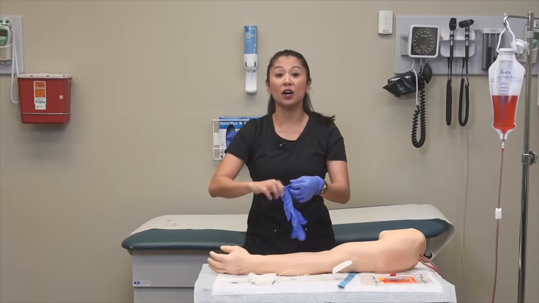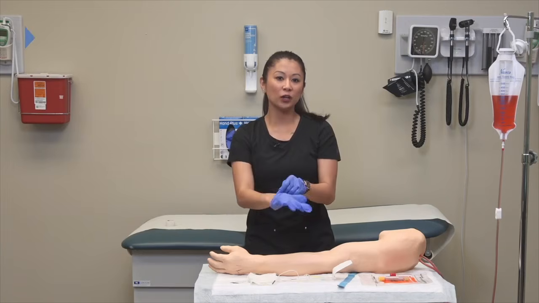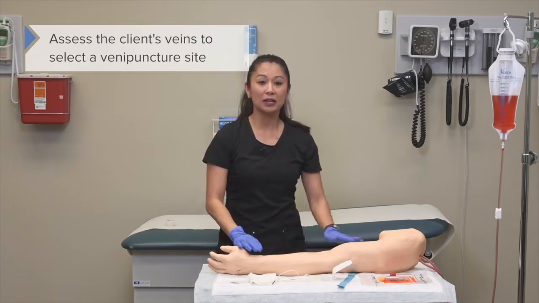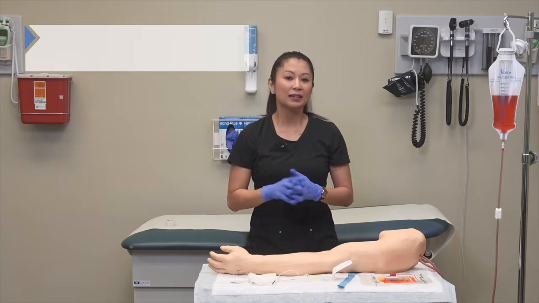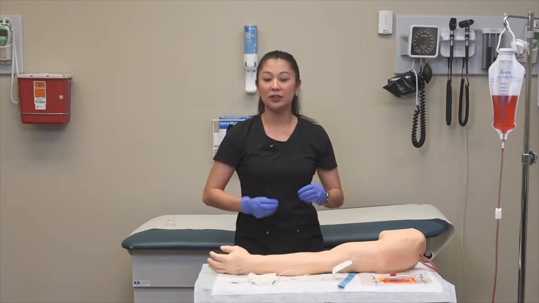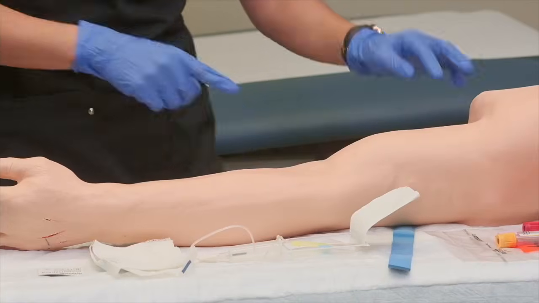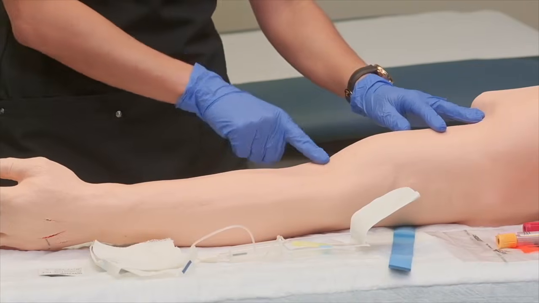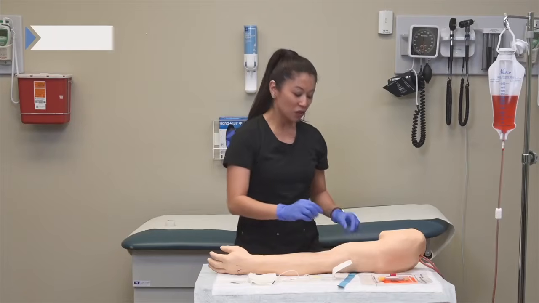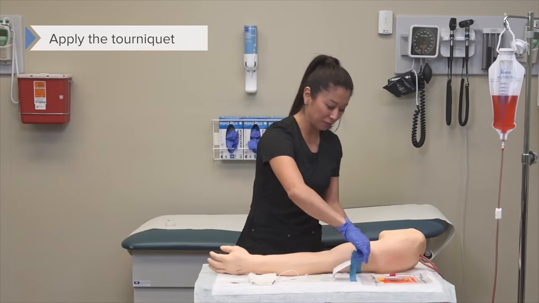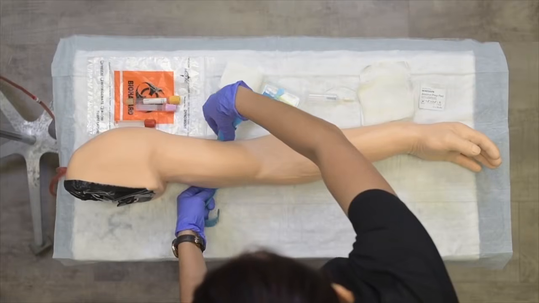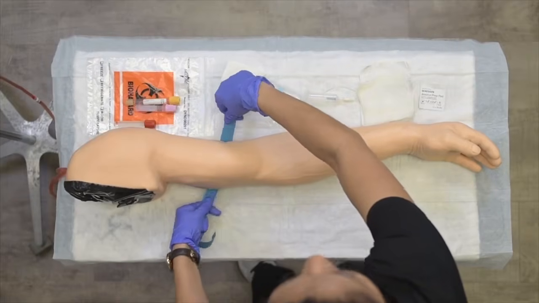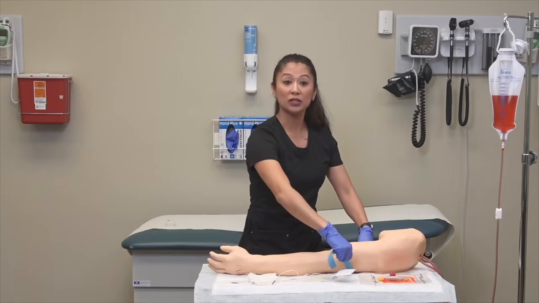Okay, so when we don our gloves, it's important here to assess the client's veins to select which venipuncture site we would like to use. Many times it's very common that you will see a venipuncture in what we call the antecubital or the AC site. So now we can go ahead and apply our tourniquet. If you remember when we do our tourniquet, I like to hold it a little bit closer here, and this is just going to provide some more tension.